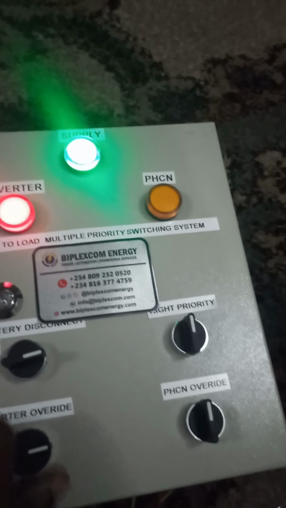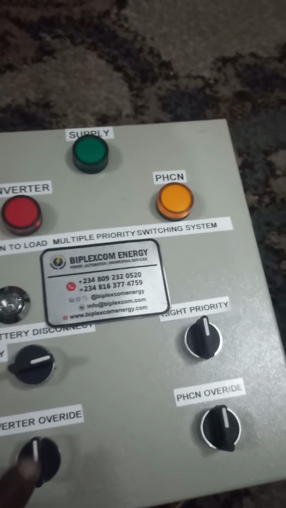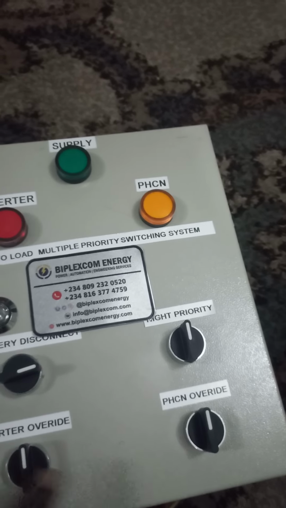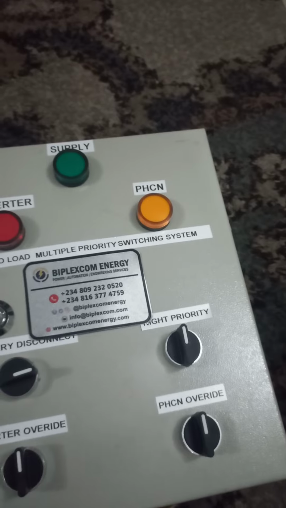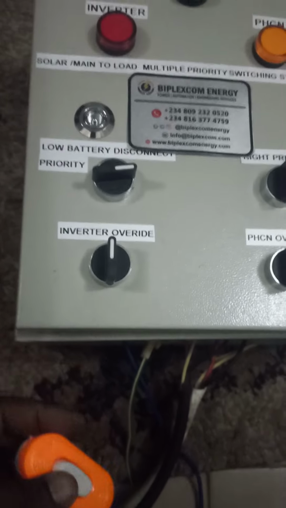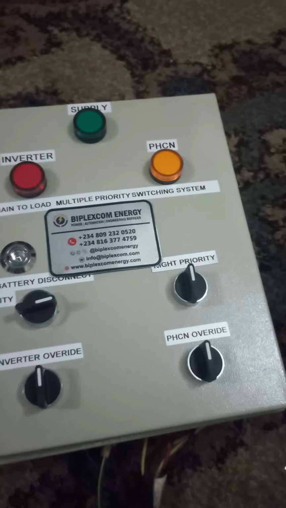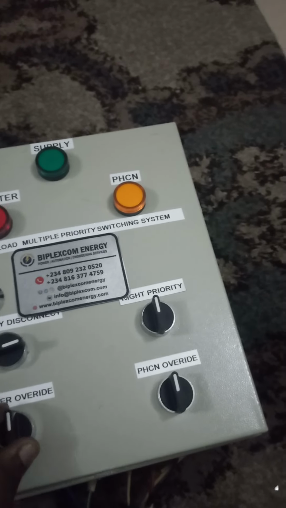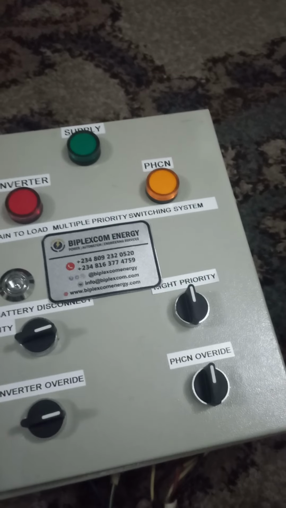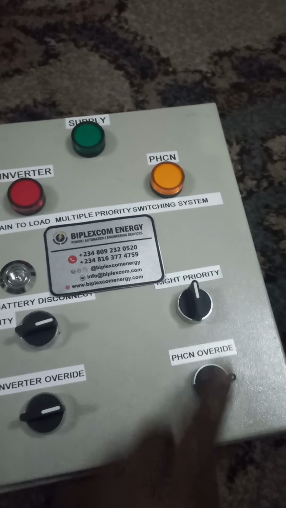So how it works is that this is where you override and switch off PHCN and leave inverter, or you override the inverter and leave PHCN. We're simulating a timer with this switch. So let's assume the timer is off and the priority is set to be given to PHCN.